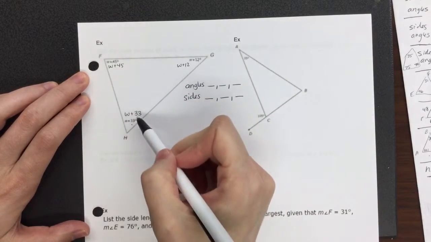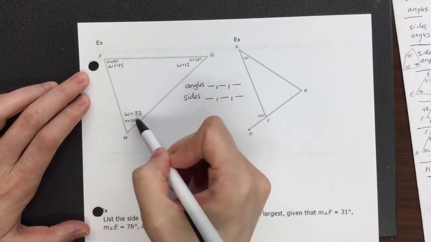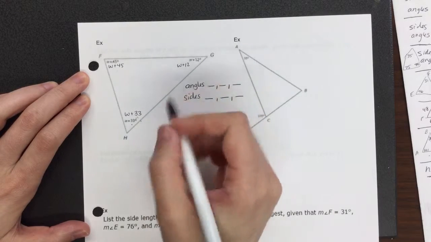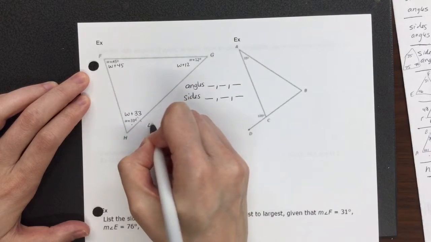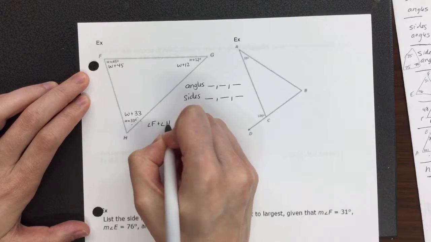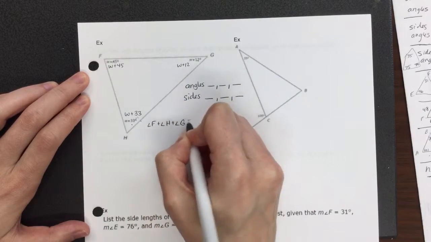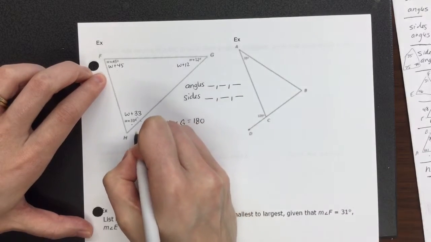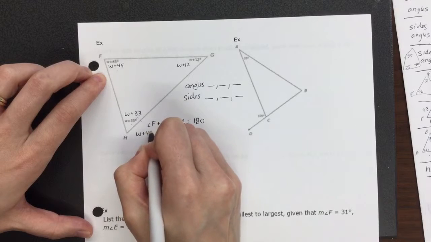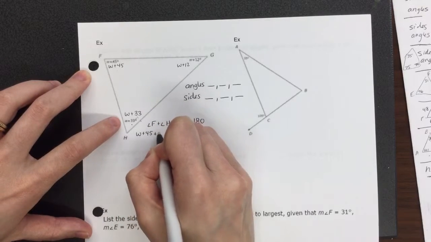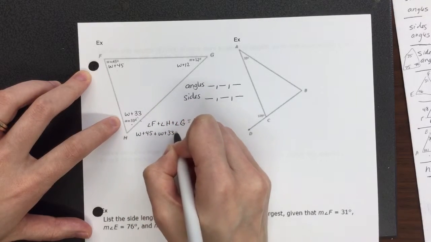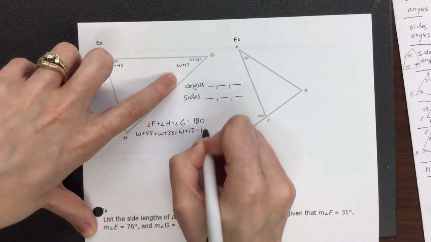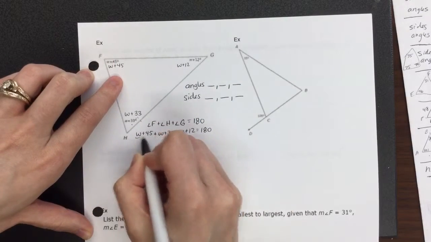So, well, they give us all of the interior measures of a triangle, and if we use our triangle sum theorem, we know that angle F plus angle H plus angle G is going to be equal to 180 degrees. So angle F is W plus 45 plus W plus 33 plus angle G is W plus 12 is going to be equal to 180.